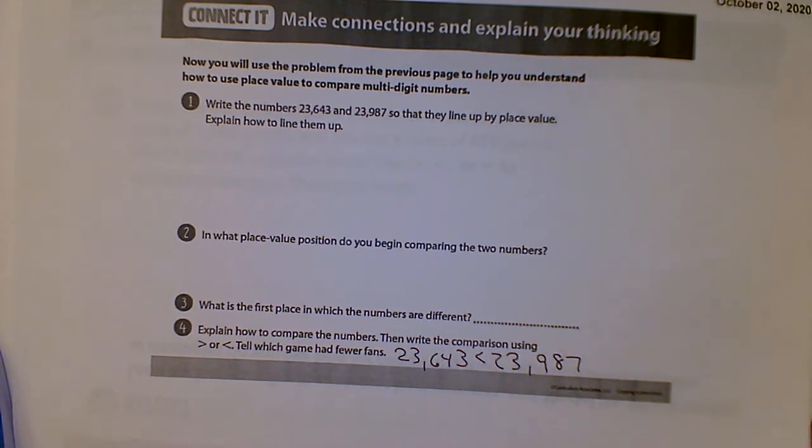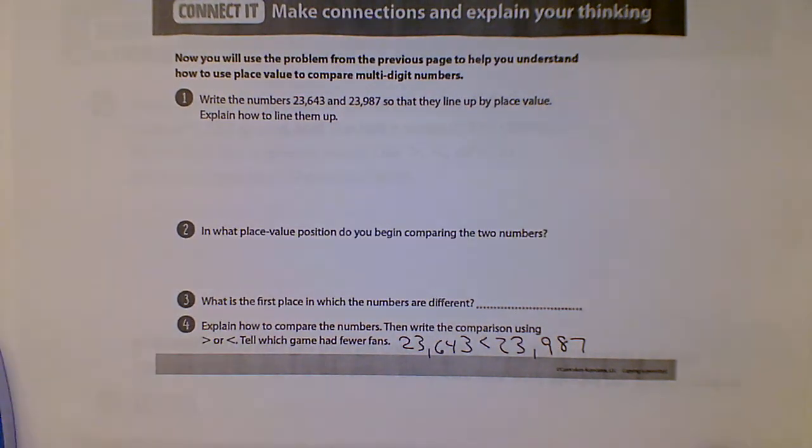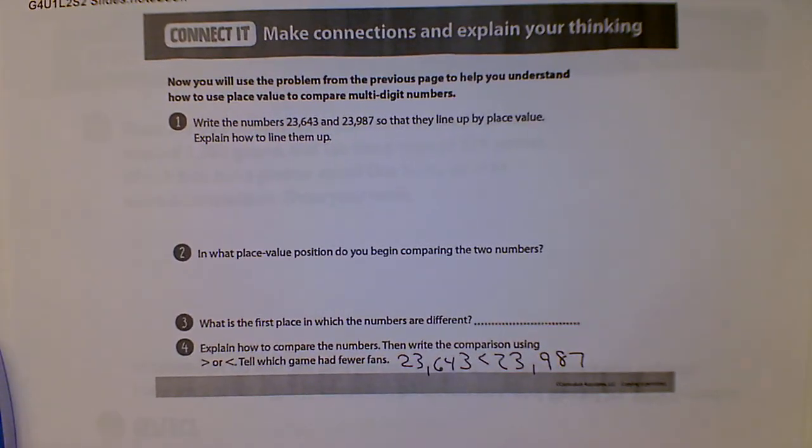Okay, so this was the next page. Oh, and there's some of our writing from the smartboard. So let's really quickly take a look at these problems. It says, now you'll use the problem from the previous page to help you understand how to use place value to compare multi-digit numbers. I think what was tricky for some of you was going slower, step by step. And then also, I think what was tricky was that it was the same problem again. And you were like, wait, why are we doing the same problem? Sometimes we're going to do the same problem a bunch of times. That's part of this. We go deeper with it.